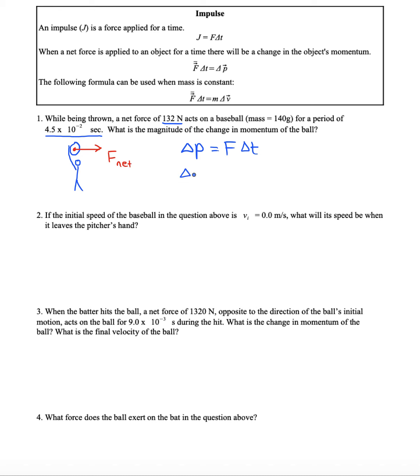Alright, so let's plug in. The change in the ball's momentum is 5.94 Newton seconds. That's another unit for momentum. Newton seconds is a unit of momentum, and it's equivalent to kilogram meters per second.